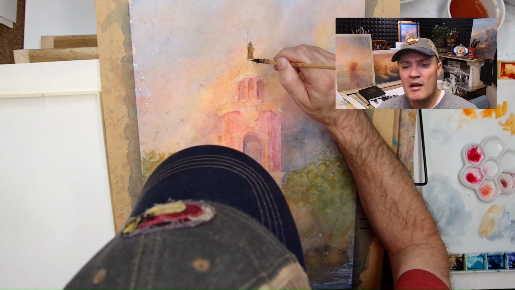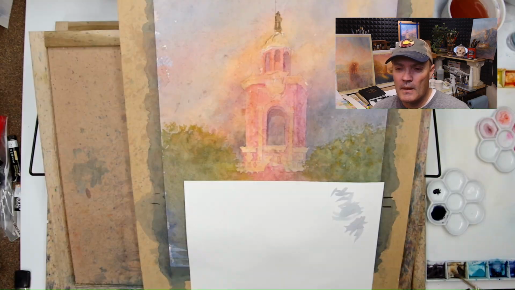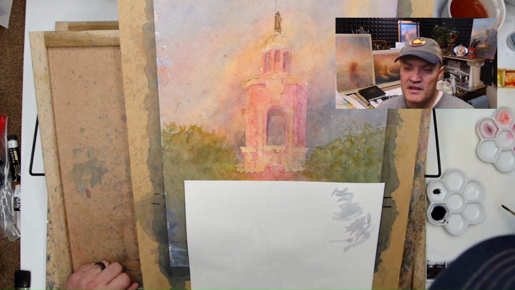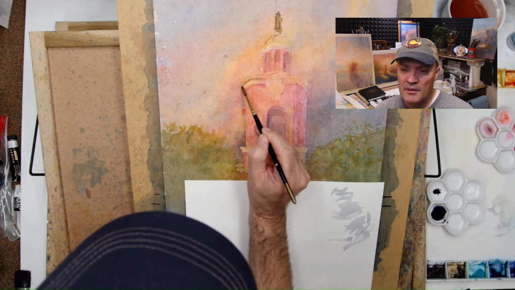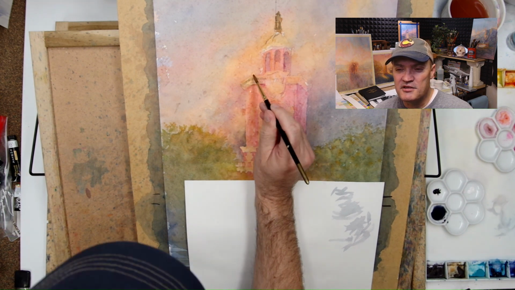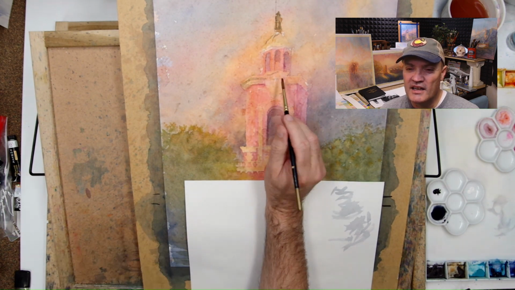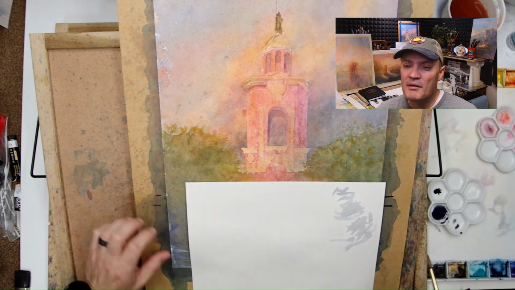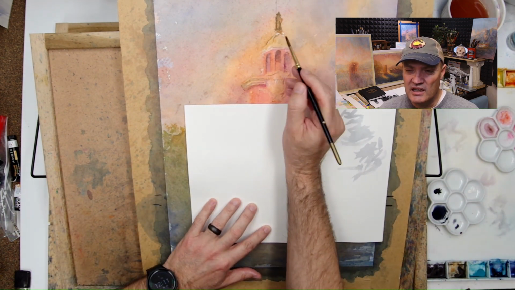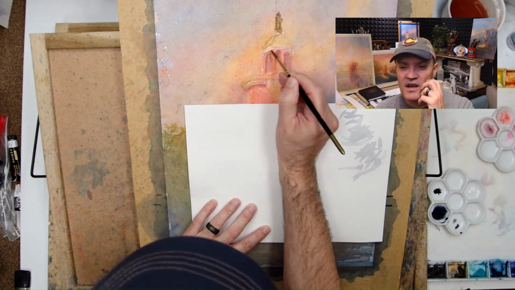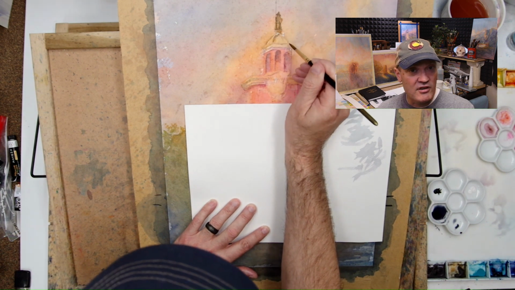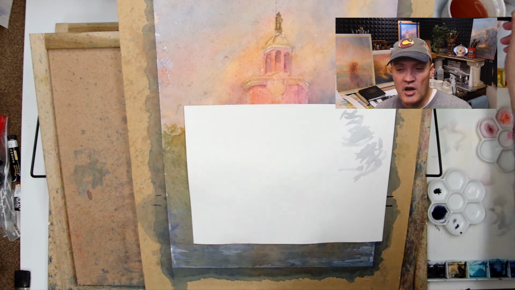Now I'm putting in the character on the very tippy top of the tower. It's not Montezuma. I'm not sure, I can't remember his name. I did look it up. And then just adding in some shadows to the tower itself. Just trying to get in those finishing touches and then letting everything dry before going in with gouache.